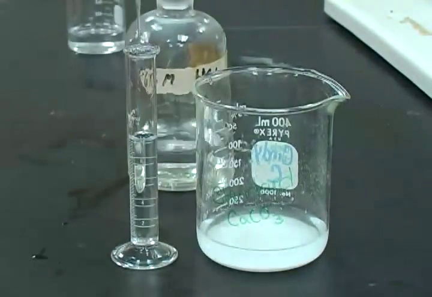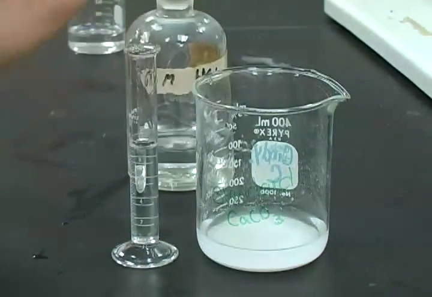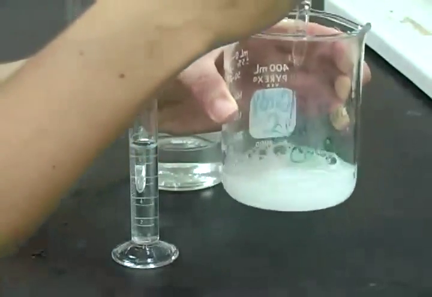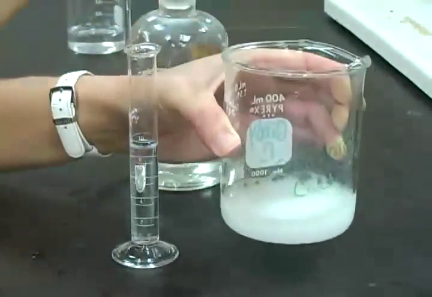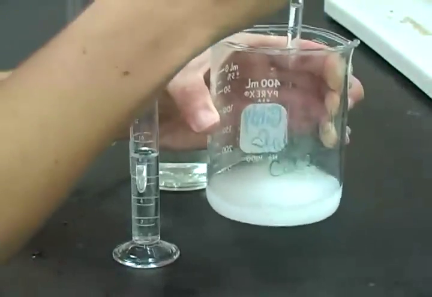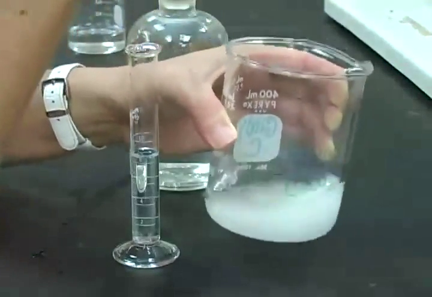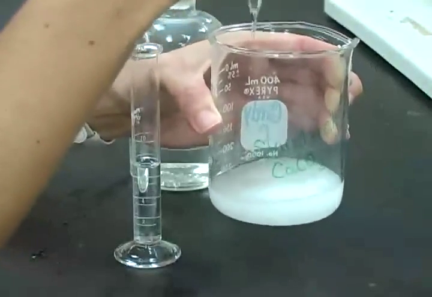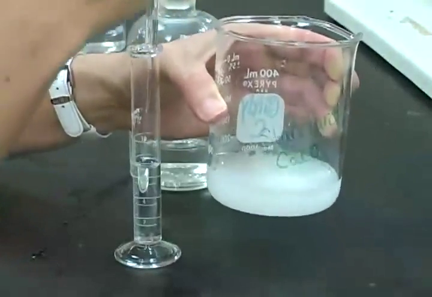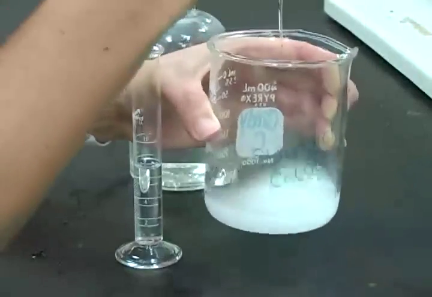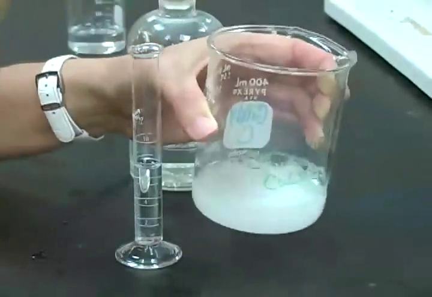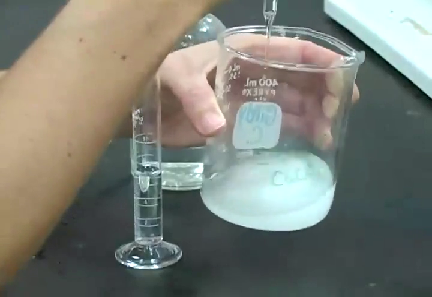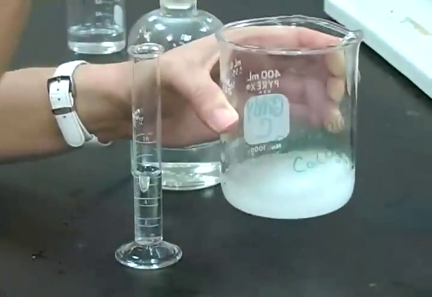A chemical reaction occurs between the calcium carbonate and the hydrochloric acid, producing carbon dioxide gas. Initially, you can add full pipettefuls of the hydrochloric acid, but as the solid begins to disappear considerably, all the calcium carbonate will dissolve. You want to slow down your delivery of hydrochloric acid.